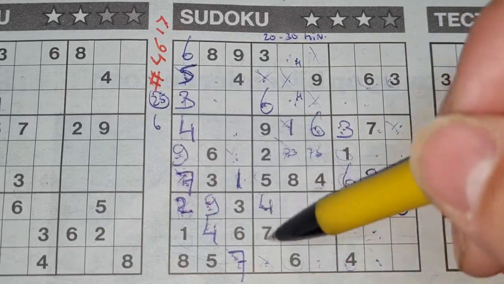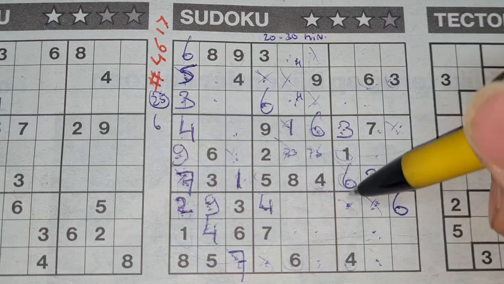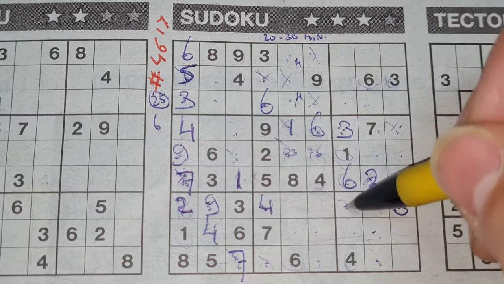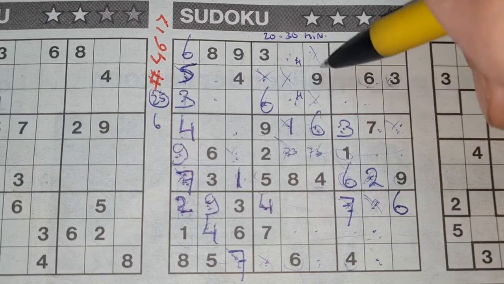7 in the last row, 7 in the row above. So in that row, the only 2 places left for the 7 should be here or there. We see there 7, no 7 there. 7 should be there. Alright.